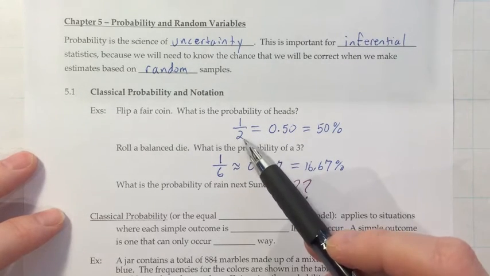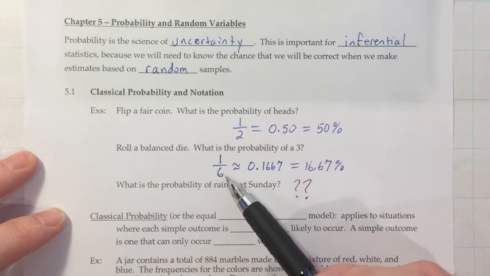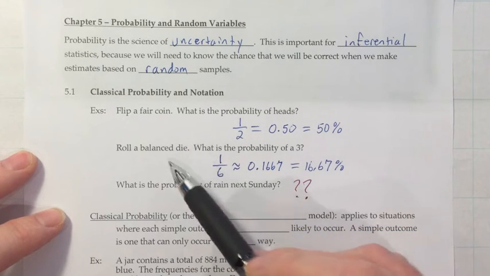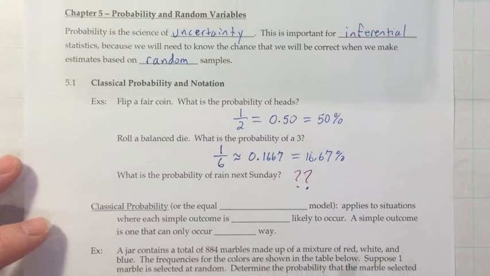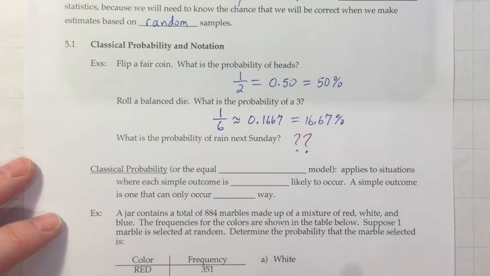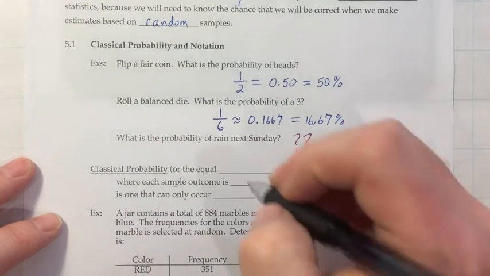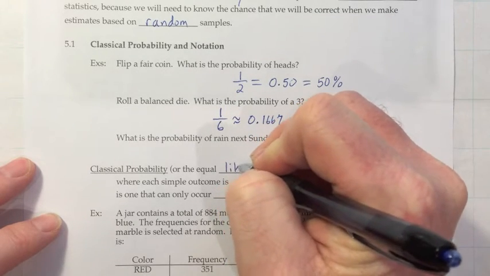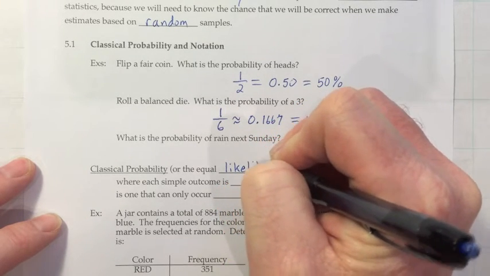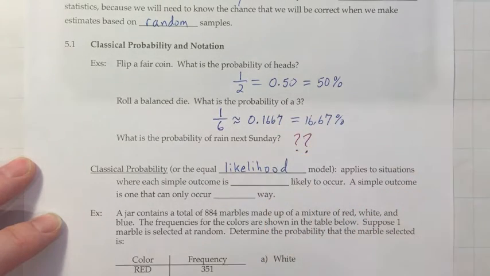The 2 sides of the coin are equally likely if it's fair. The 6 sides of the die are equally likely if it's balanced. So those fall into classical probability, also known as the equal likelihood model. And that applies to situations where each simple outcome is equally likely to occur.